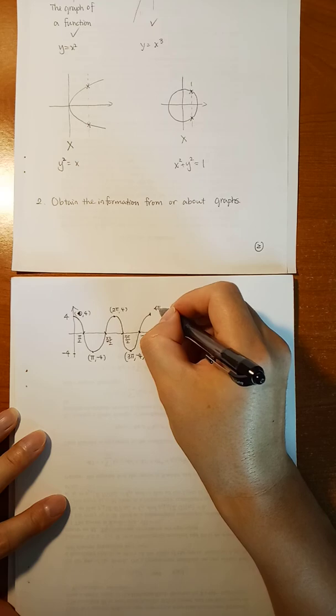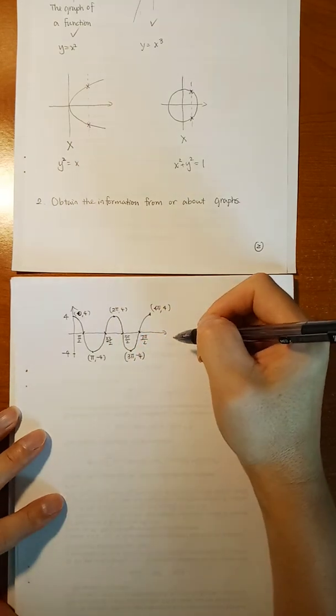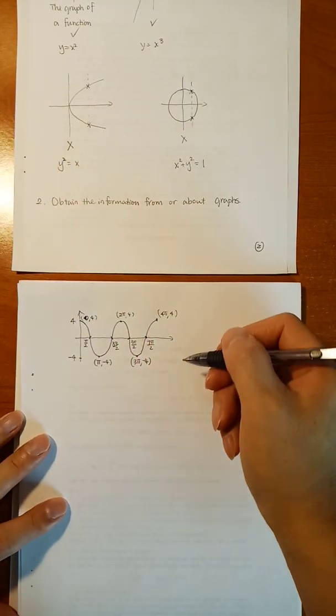It's a 4 pi, 4. Okay, so that's the graph.